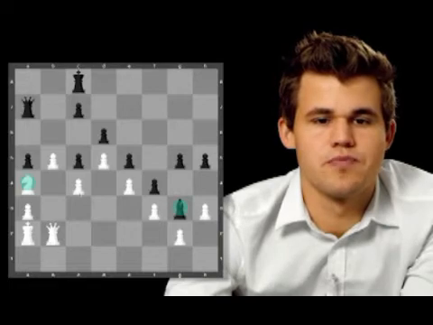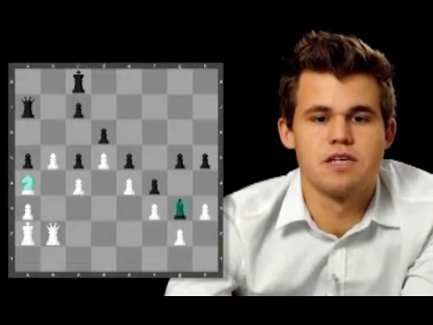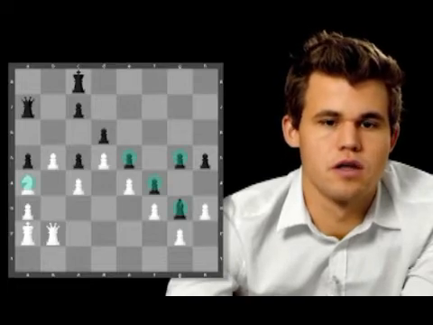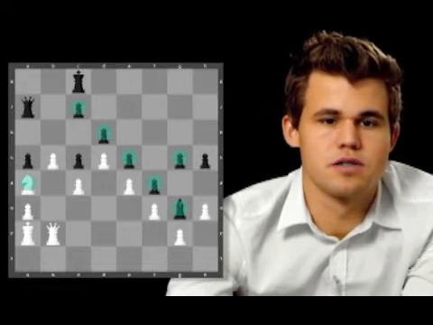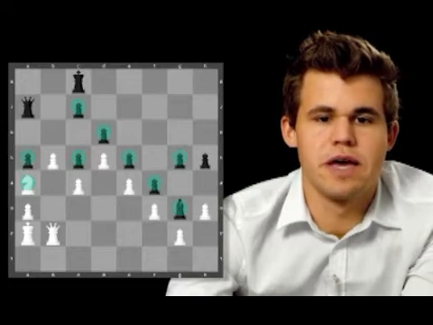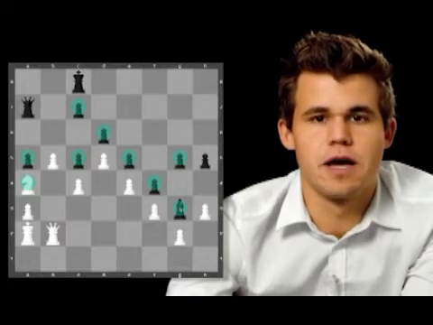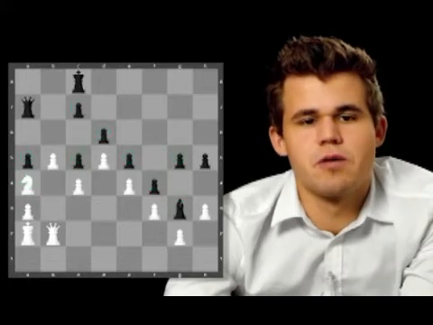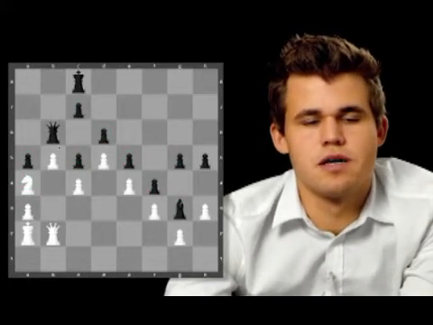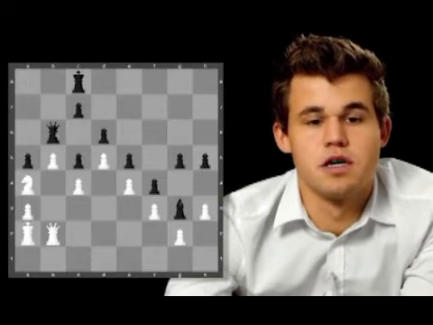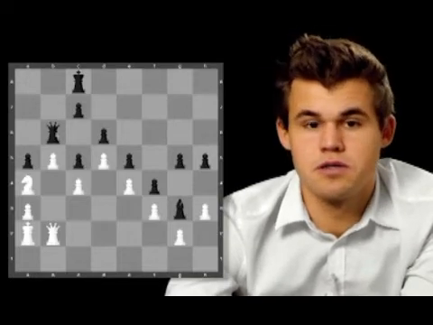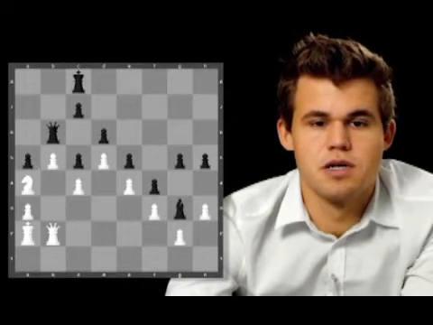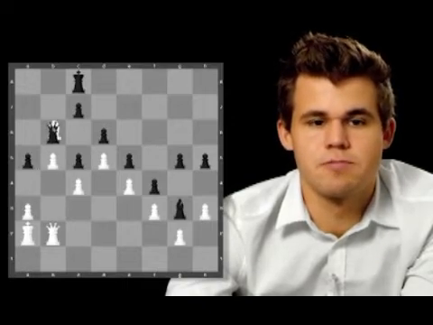And basically all the black pawns are on dark squares, which make it very difficult for the black bishop to find good work. Black tried a little trick. He moved his queen to b6, which looks absolutely ridiculous because the queen can now be captured.